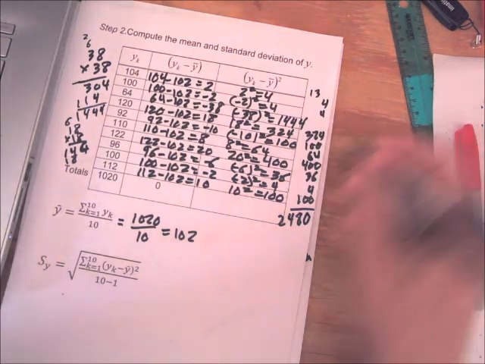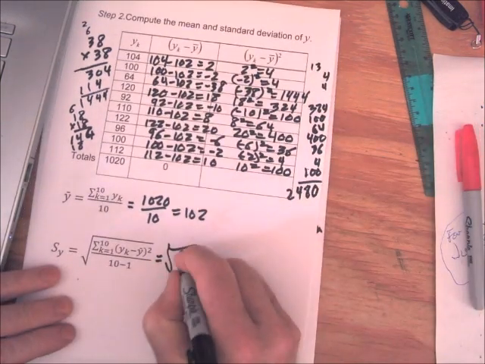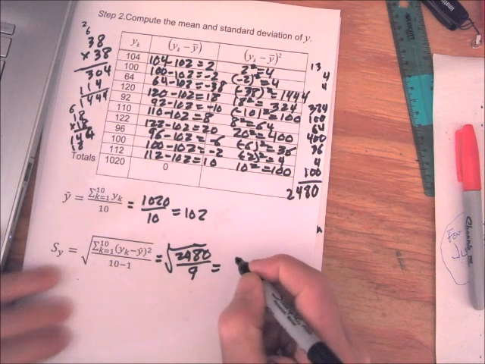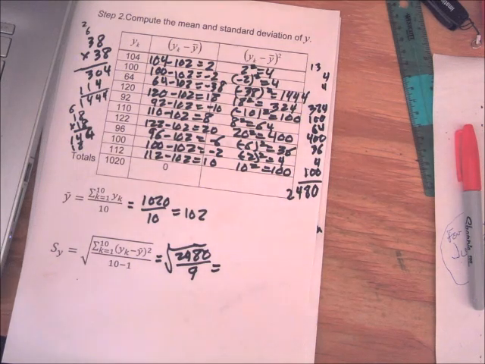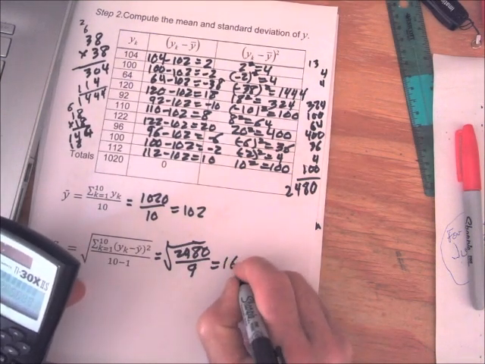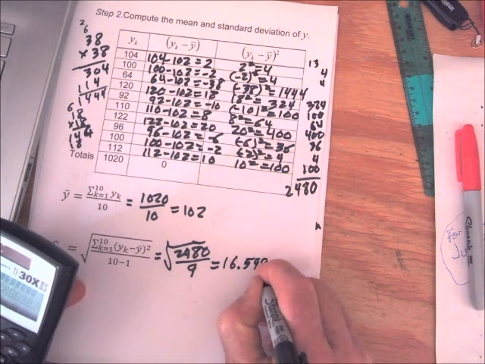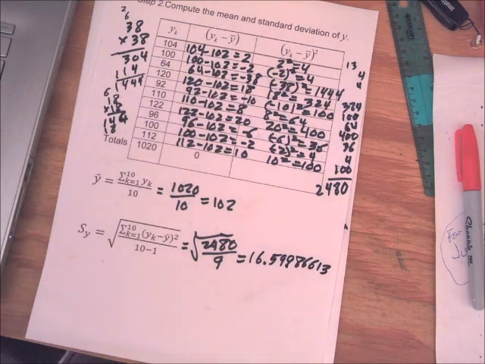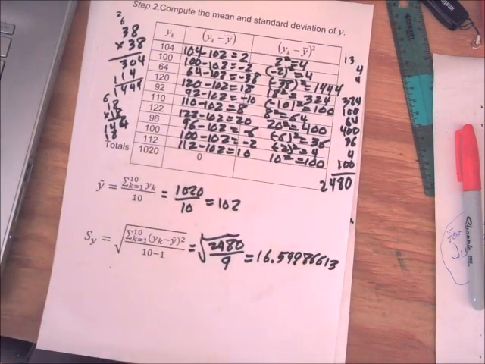Okay, I get 2480. So it's the square root of 2480 divided by 9. And we can do that on a calculator. The square root of 2480 divided by 9, I get 16.599866613. Okay, so that's the standard deviation for y.